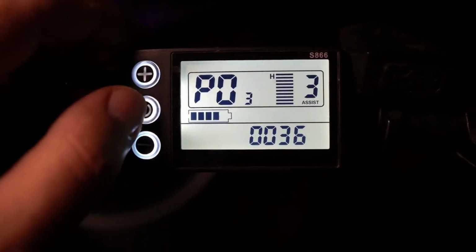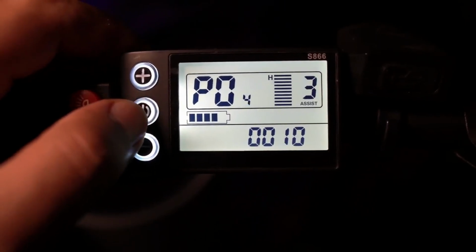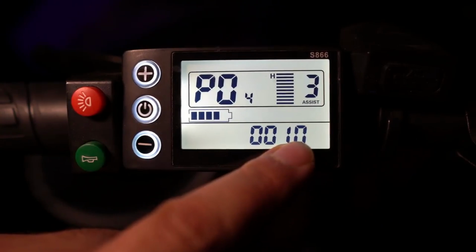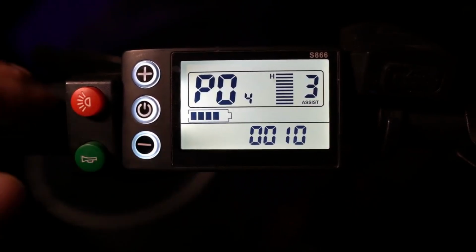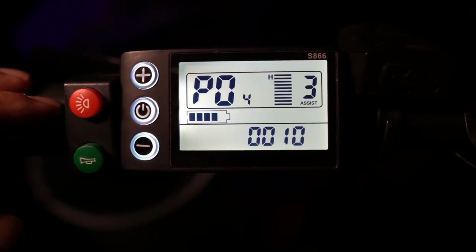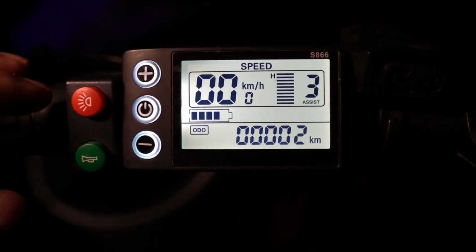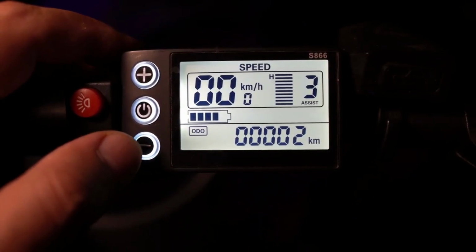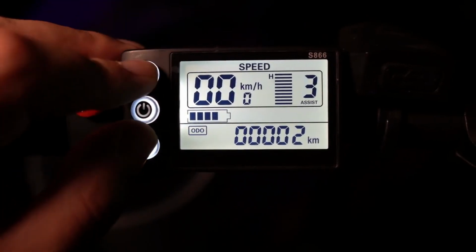We then go to parameter P04, the shutdown timer. This indicates that after 10 minutes of idleness the computer shuts down. This helps to manage the battery and save more charge. It is useless to leave it on for an hour if you do not use it. You can set even lower values.